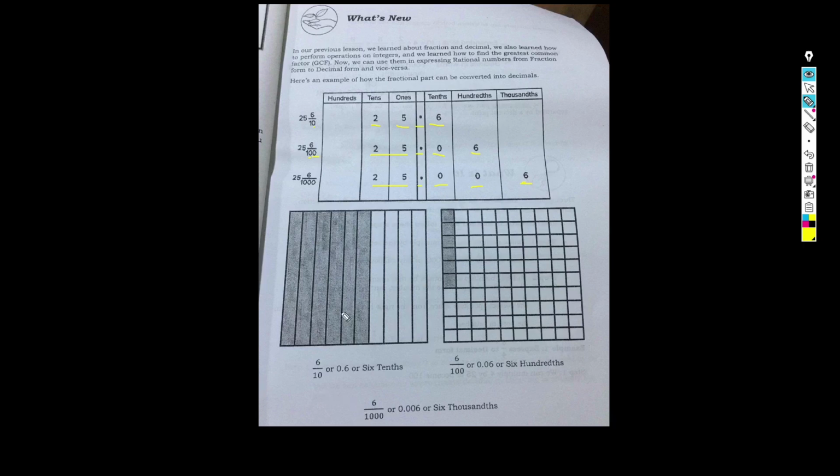Okay, now here for the representation in visual type, 6 tenths or 6/10 or 0.6, we can see that there are 2, 3, 4, 5, 6 parts that are colored gray out of the 1, 2, 3, 4, 5, 6, 7, 8, 9, 10 parts. So that is why it's 6/10, or 6 over 10, 6 parts out of 10 parts.